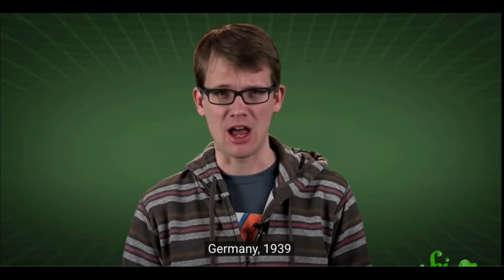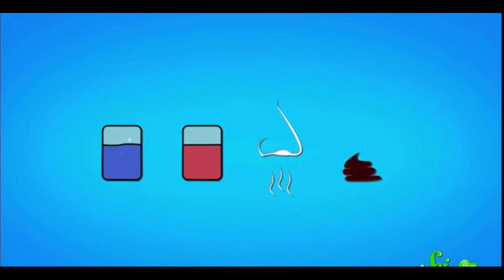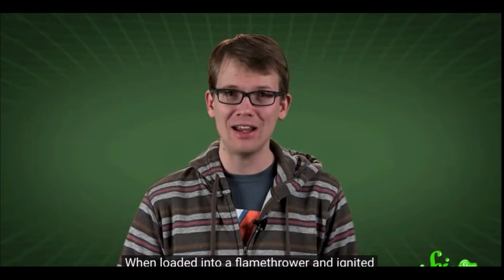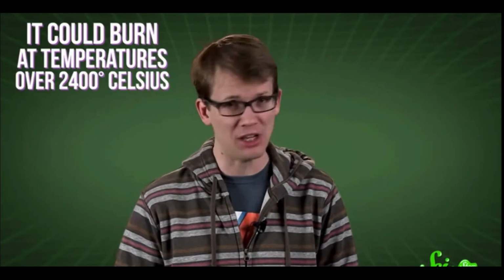Germany, 1939. In a secret bunker on the German-Polish border, Nazi agents were overseeing the production of a recently discovered chemical they'd codenamed Substance N. It boiled when they exposed it to air, it exploded when it touched water, it was lethal when inhaled, and when it decomposed it spit out deadly hydrofluoric acid. When loaded into a flamethrower and ignited, it could burn at temperatures over 2,400 degrees Celsius. The plan was to arm troops with Substance N and use it to melt Allied bunkers into hot porridge.